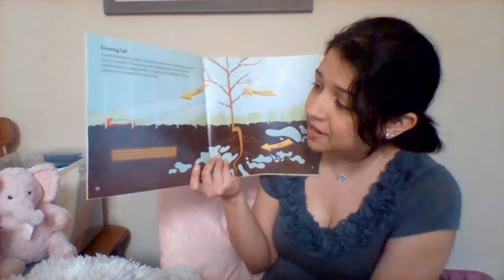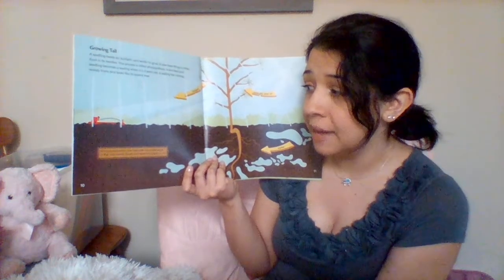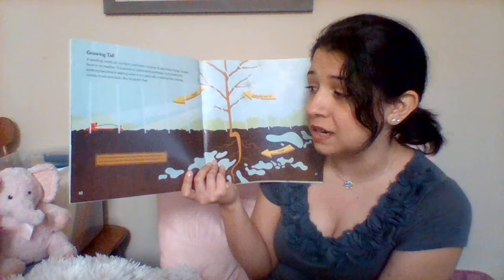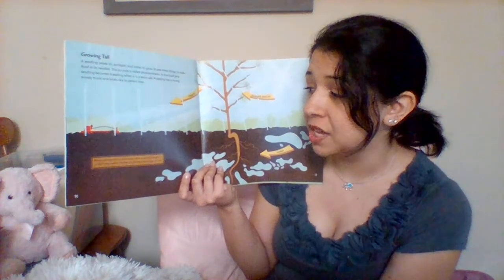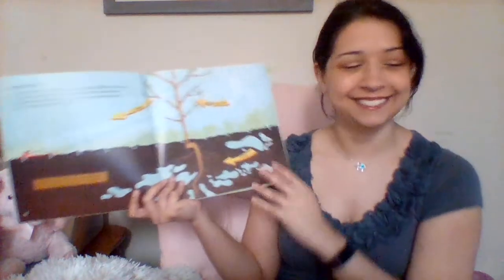And here we have another little fun fact. It says, during photosynthesis, pine trees make a gas called oxygen in their long needles. People and animals need oxygen to live. I just said that. What? So exciting.